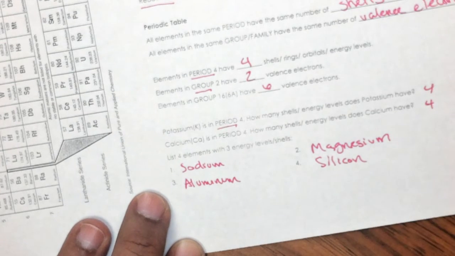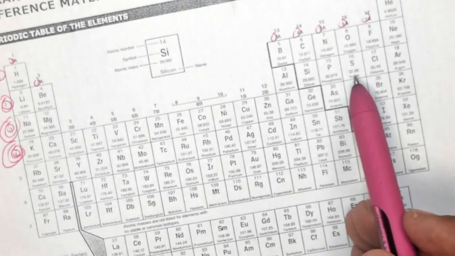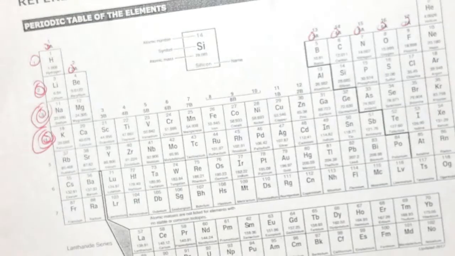You could also say phosphorus, sulfur, chlorine, or argon, anything in that row.